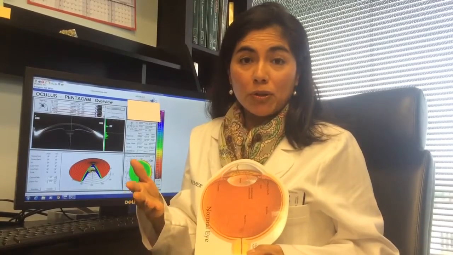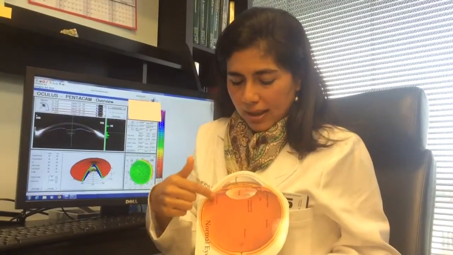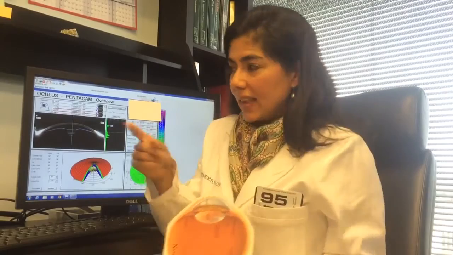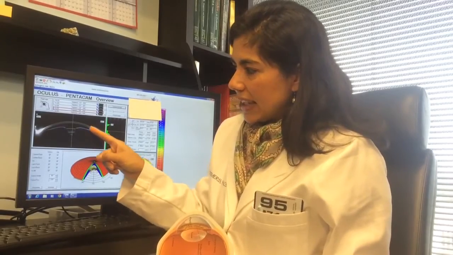If the pressure fluctuates or goes above 21 millimeters of mercury, it can cause permanent damage to the nerve called glaucoma, which can then lead to blindness. So narrow angle is very important in picking up because it can lead to something called an acute attack of glaucoma. So this is an example of a normal eye, and this is an example of a patient who has a narrow angle. Here's the cornea, here's the colored part of the iris, and you can see that the angle of the eye is extremely narrow.